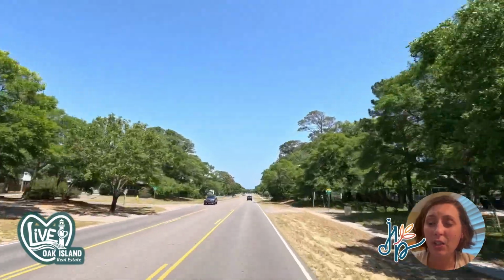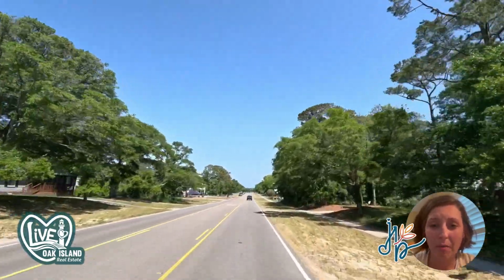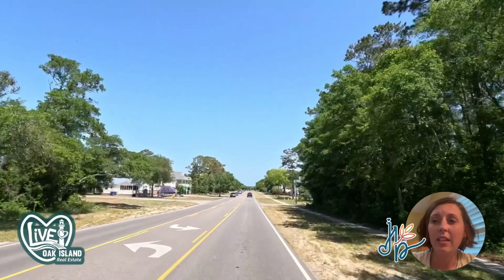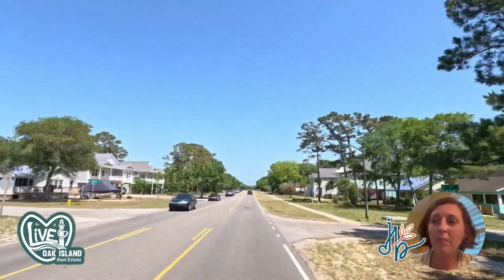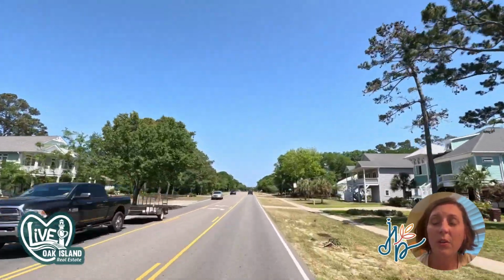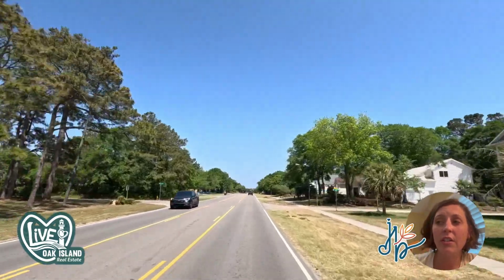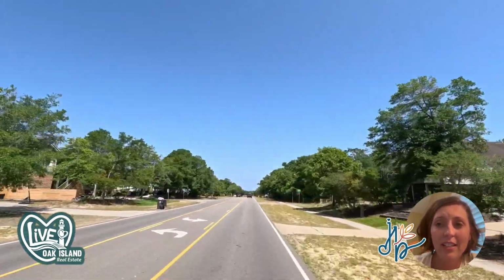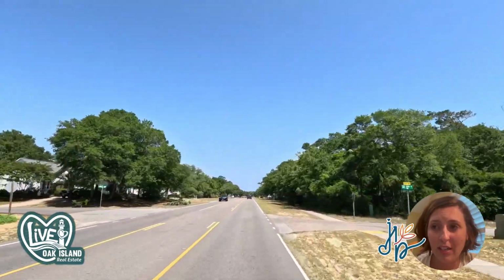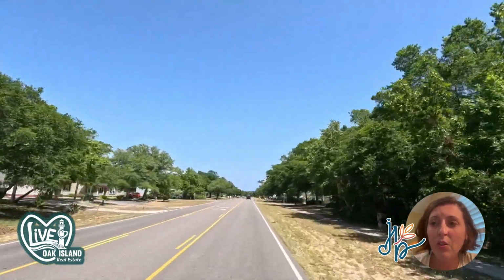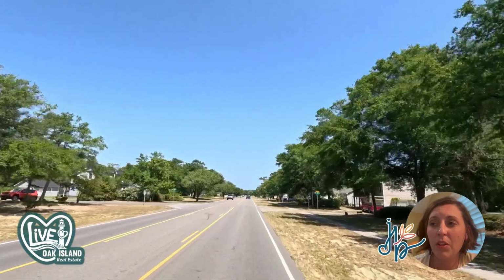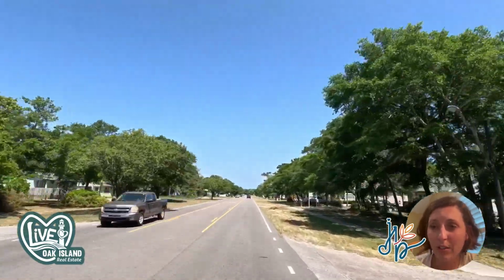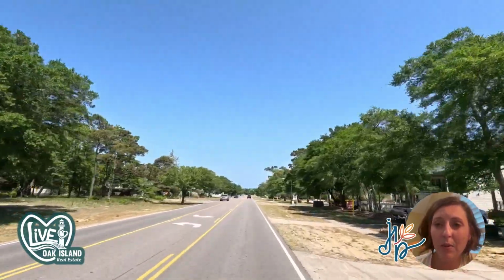Beach access is a huge question when you are looking at property on Oak Island. In between Middleton Avenue and 39th Street, the only beach accesses are the Scenic Walkways located on Southeast 9th Street, Southeast 20th Street, and Southeast 31st Street. You can access the beach with your golf cart by traveling 40th Street or Middleton Avenue.